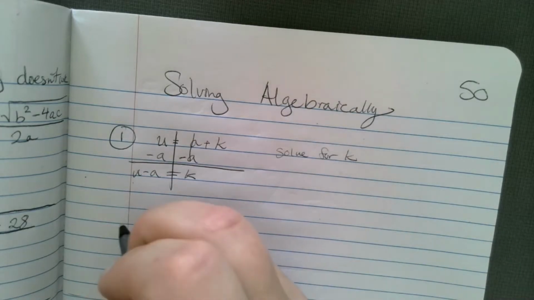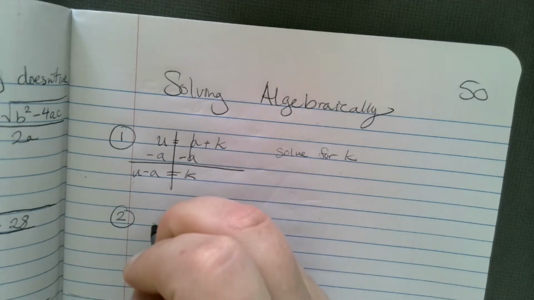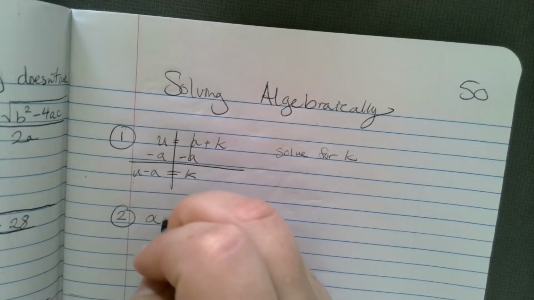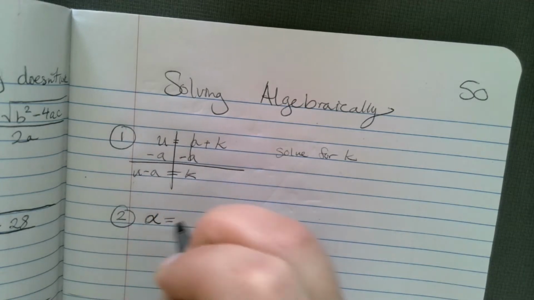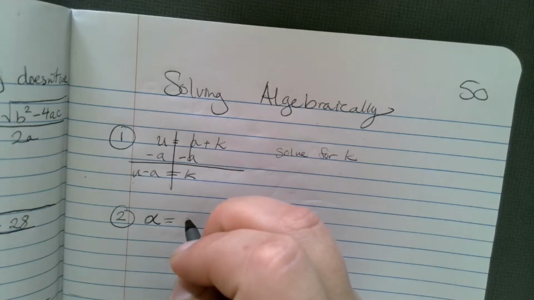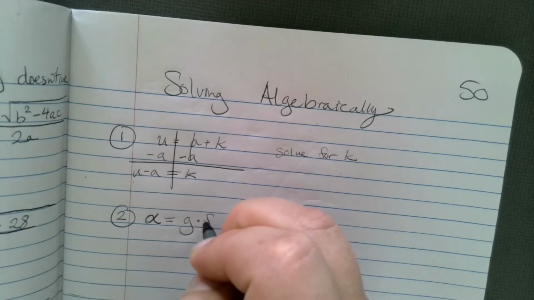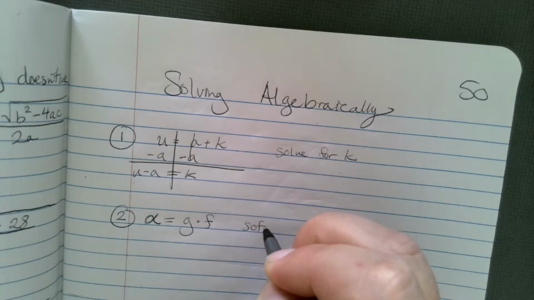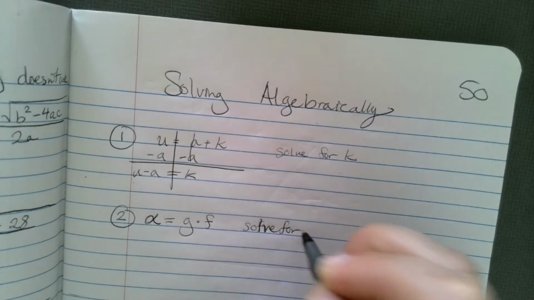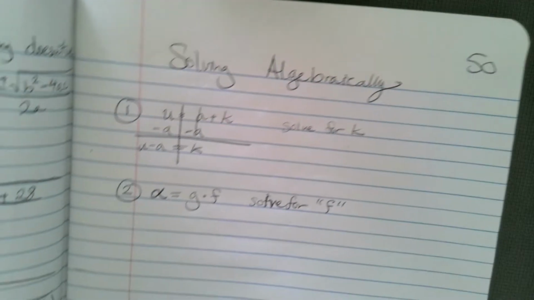What if I gave you this, an alpha? I need some letters. Let's go with G. How do I get the F by itself?